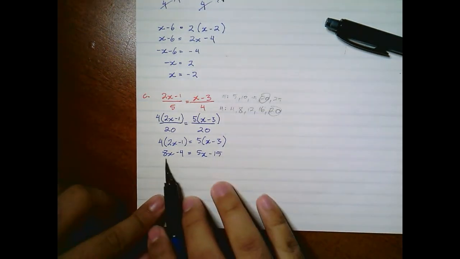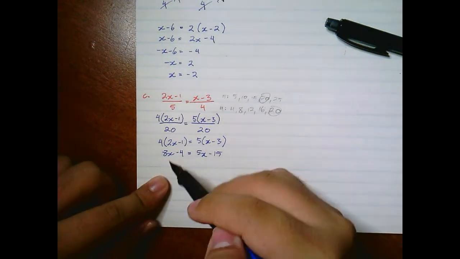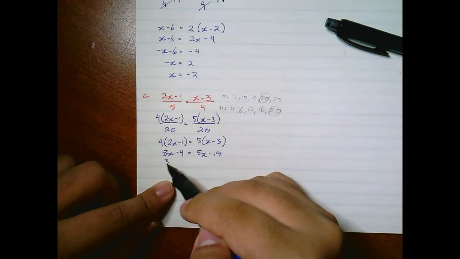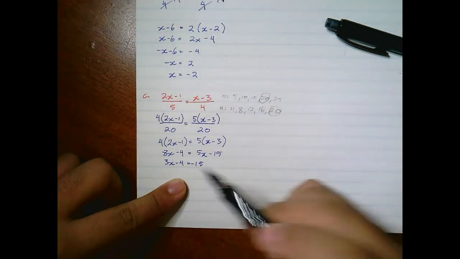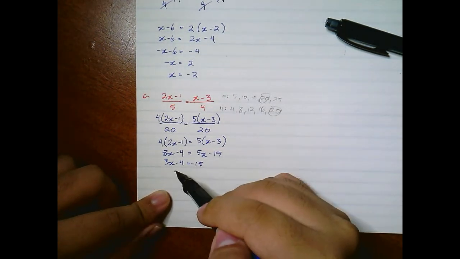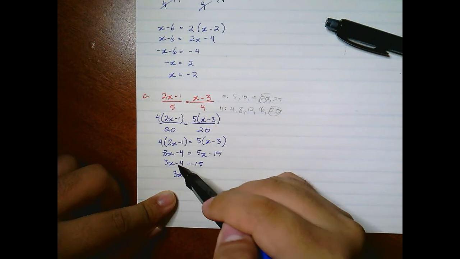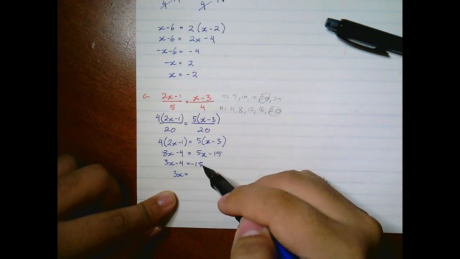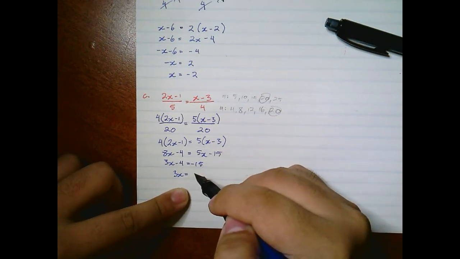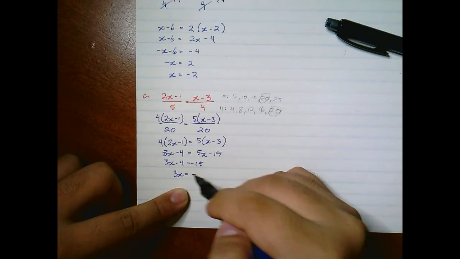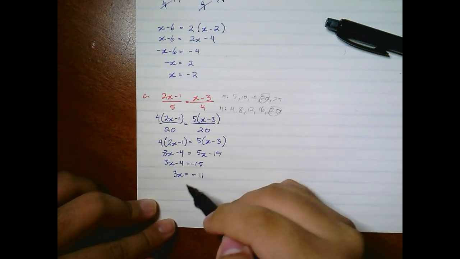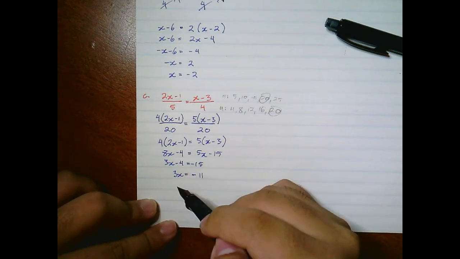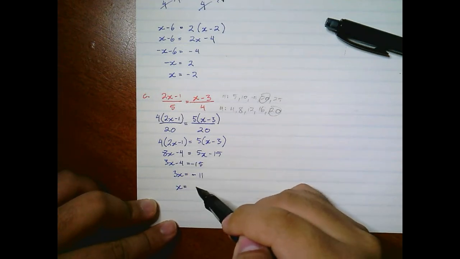Moving the x across here, we're going to be minusing 5x. 8x minus 5x is 3x, minus 4 equals negative 15. Adding 4 to this will give us negative 11. Dividing by 3 on both sides gives us x is equal to negative 11 on 3.